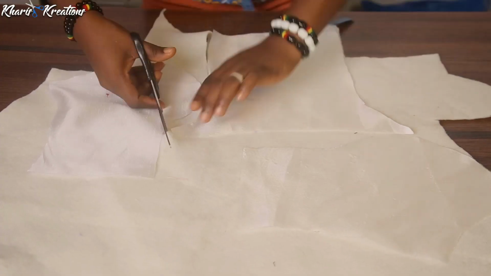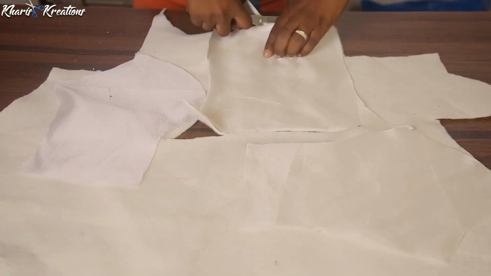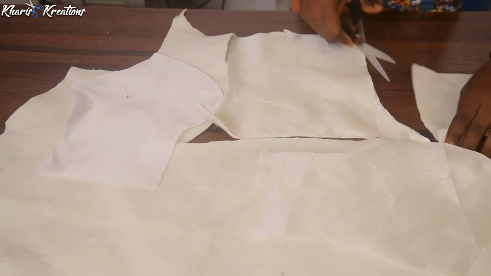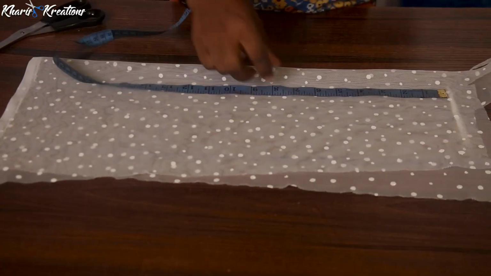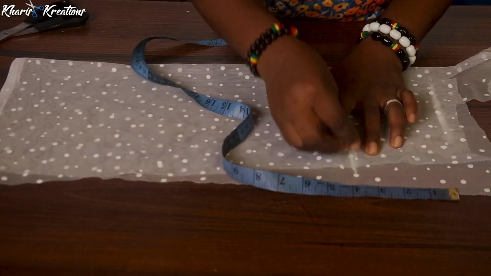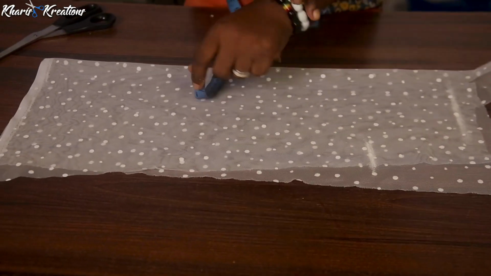So place all your fabric to cut the wording, to cut your lining. Make sure you iron your stay and your wording on your fabric. Cut out your basic sleeve as well, your desired sleeve. You can go on with any type of sleeve.